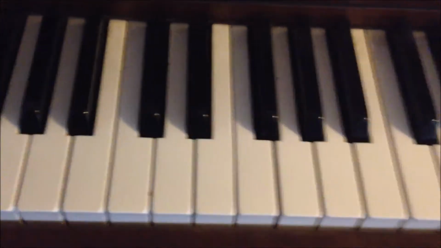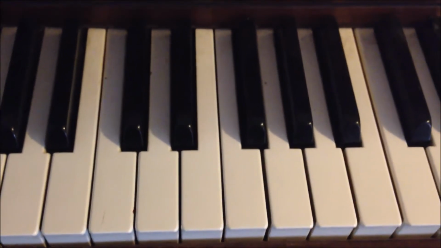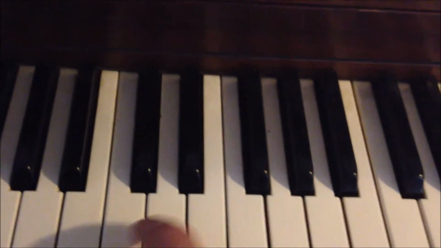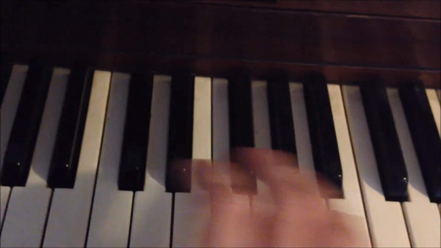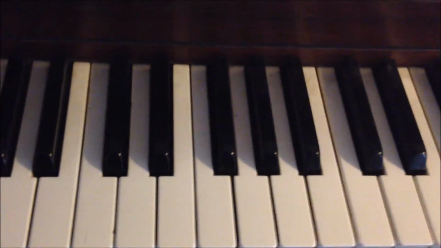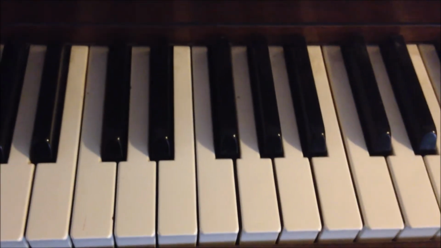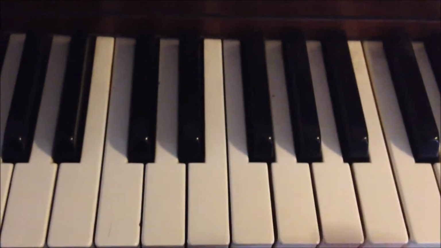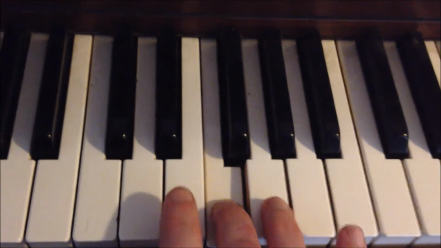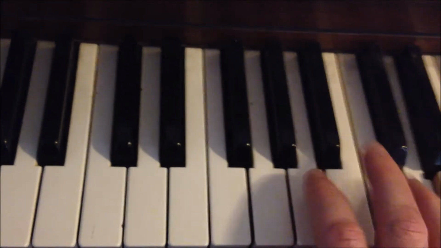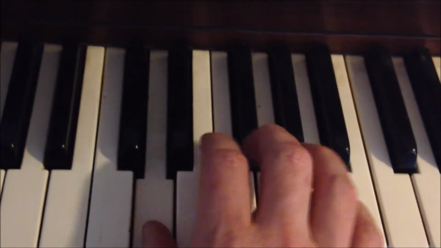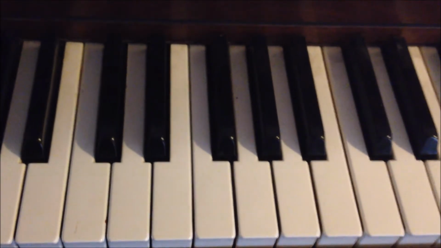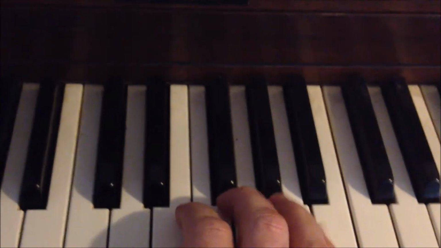But let's say I stay on the white keys. So I'm going to keep all the notes of the C major scale. I'm just going to use those notes, but let's say I just start from a different place in the scale. So let's start at D and just play the white notes. It's the same notes, but I'm starting in a different place, and so what does that do to my intervals?